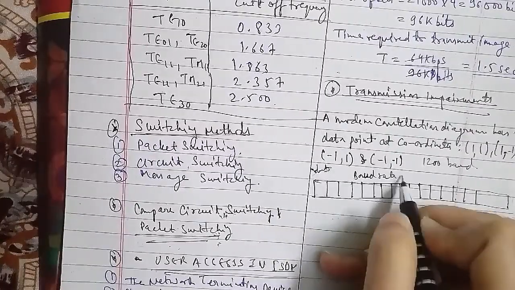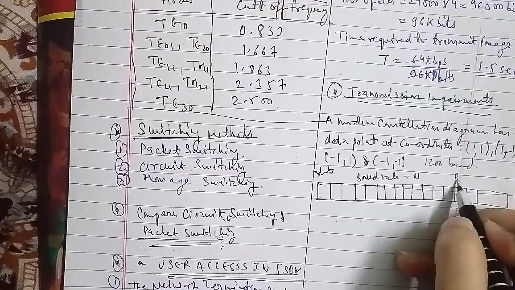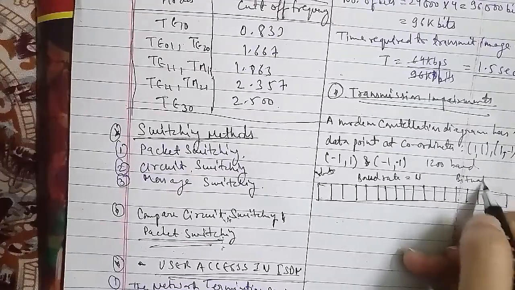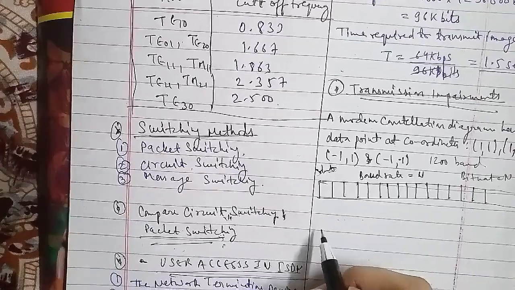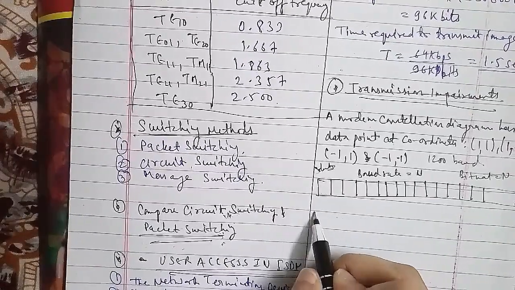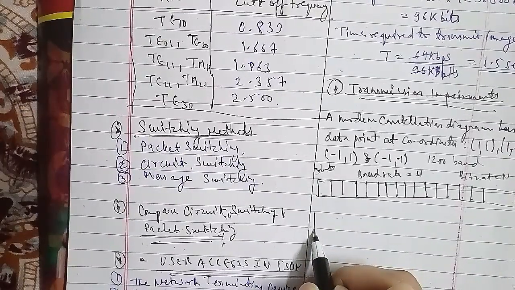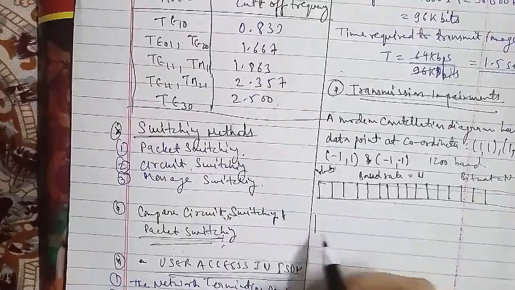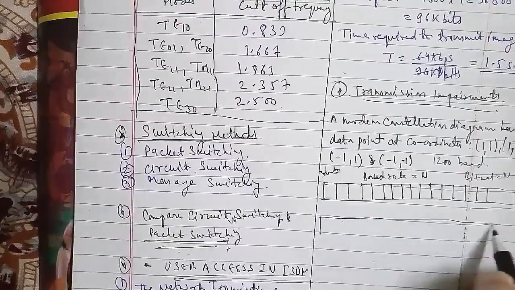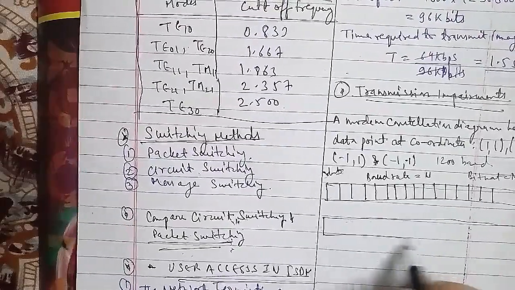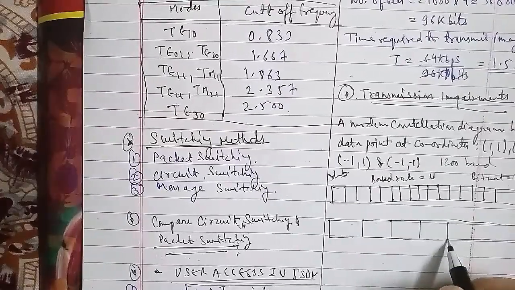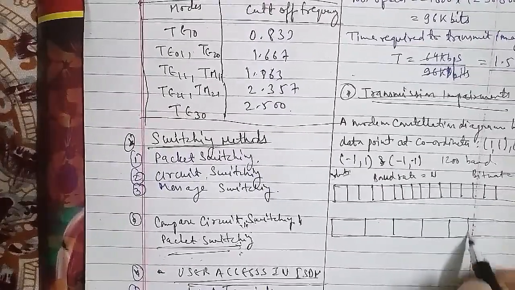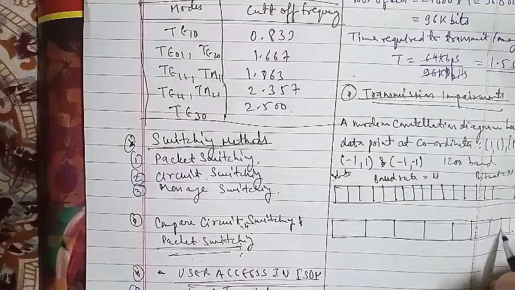Okay, so in here we'll be considering the bits, that is 0 0 1 0 1 0 0, then 1 0 1 and 0 1, then 0 1 0. So this is a bit rate.